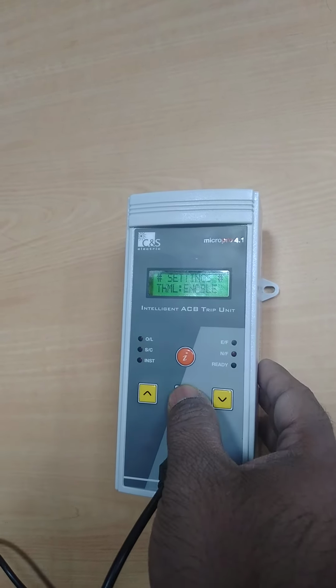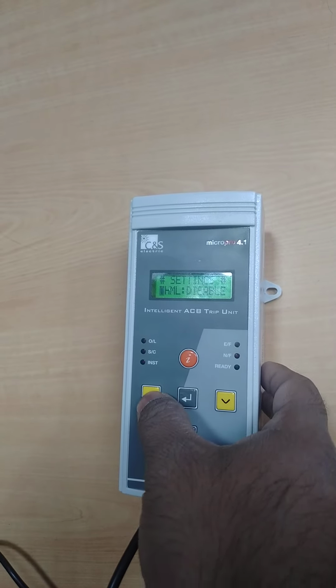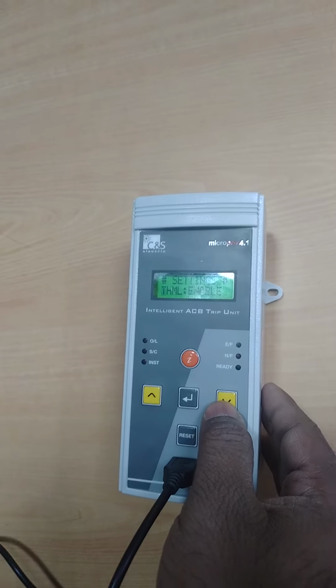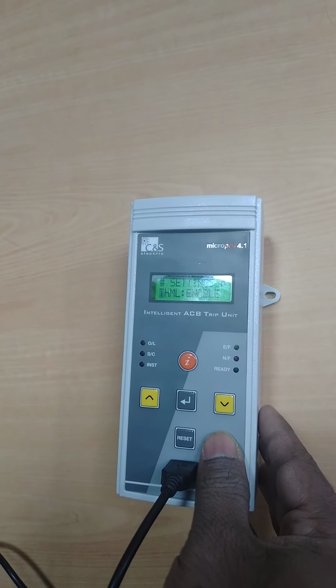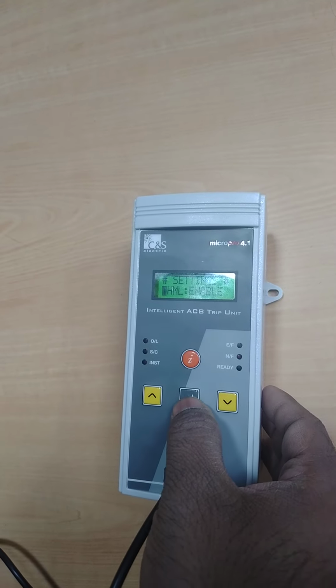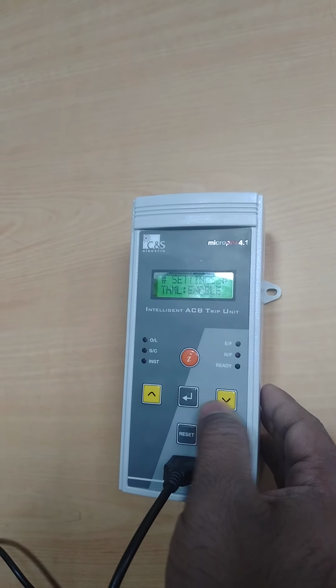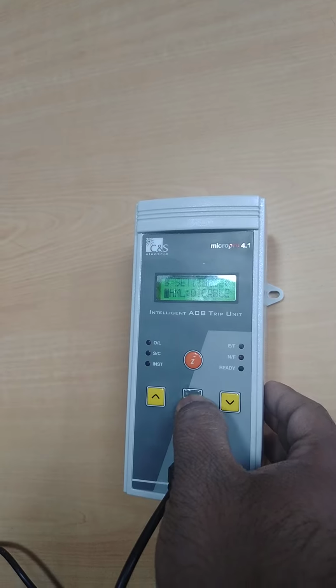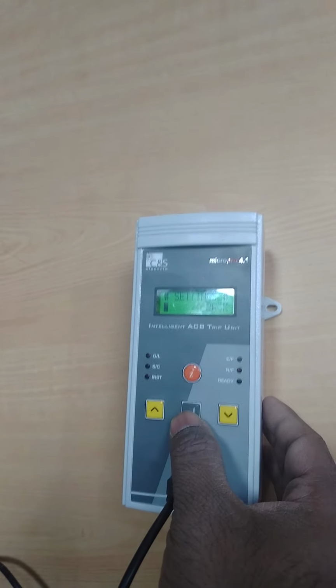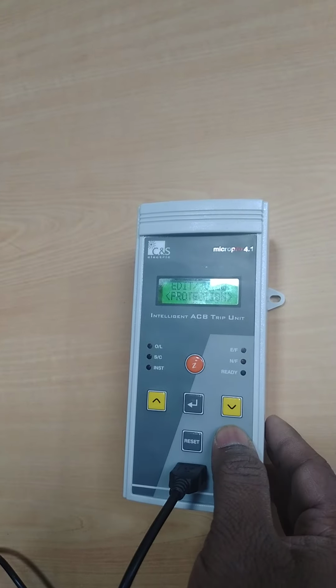Thermal memory, you can either enable or disable. Basically it should be disabled, but that depends upon the customer requirement. The customer can want to either enable or disable the thermal memory. Now I am making it disabled, and coming back to the protection menu.